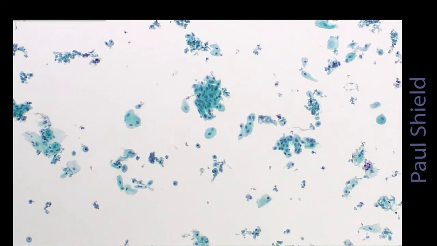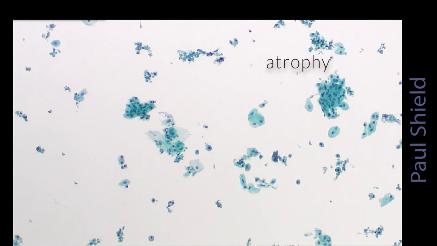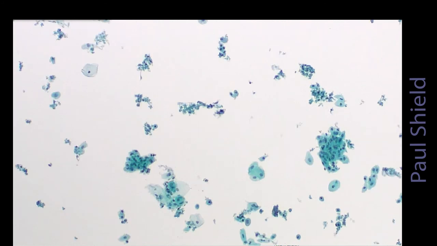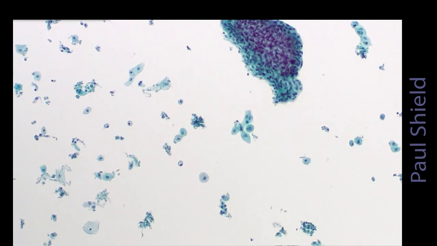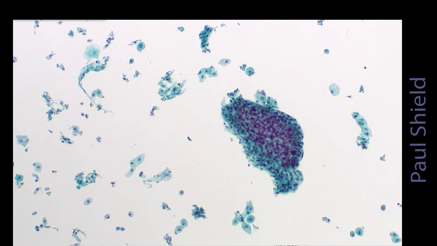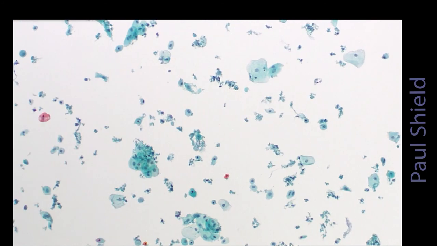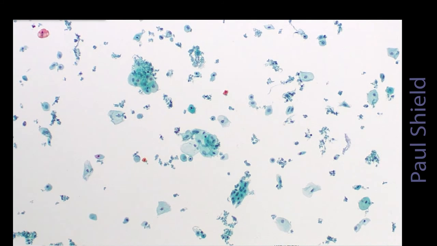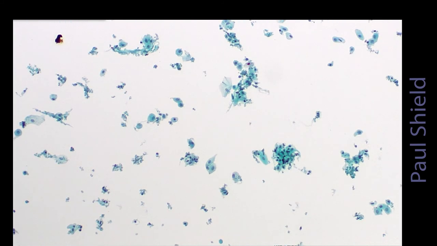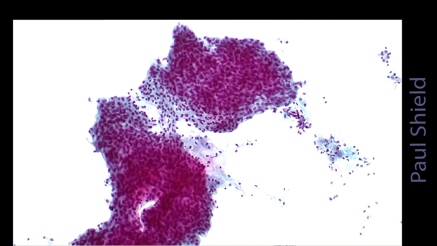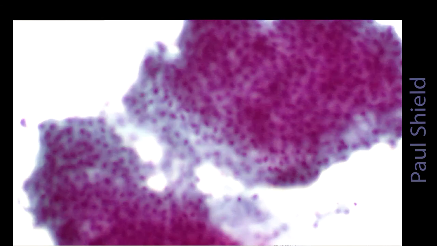This finally is a pattern of atrophy. So this is seen when there's insufficient estrogen and progesterone to mature the epithelium above a parabasal level. Sometimes this is a bit mixed, so you will see intermediate cells here, and sometimes you might even see the odd superficial, but the majority of cells are immature squamous cells, so these are parabasal cells really, and you can see they often form these cohesive groups of squamous cells.